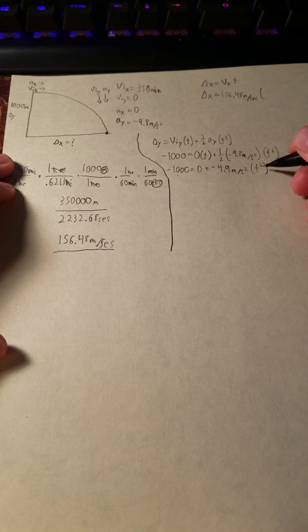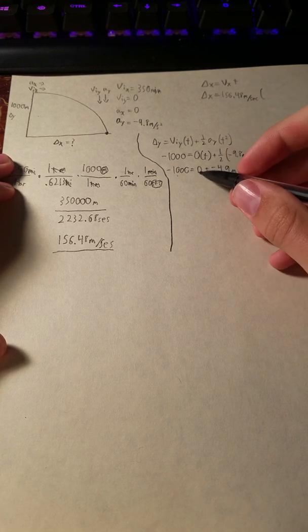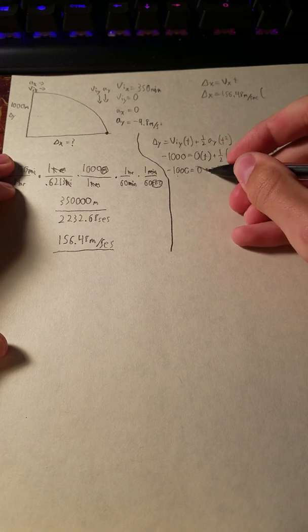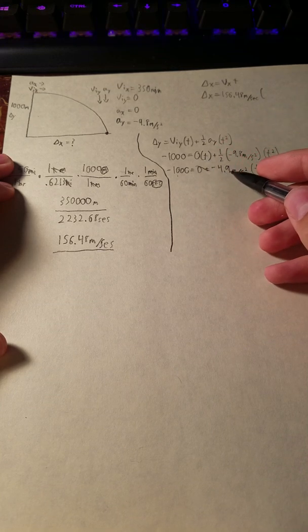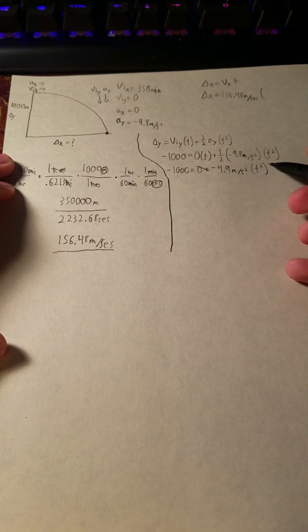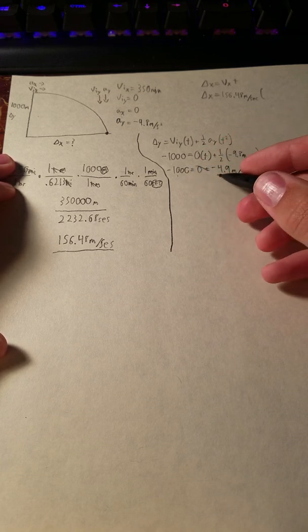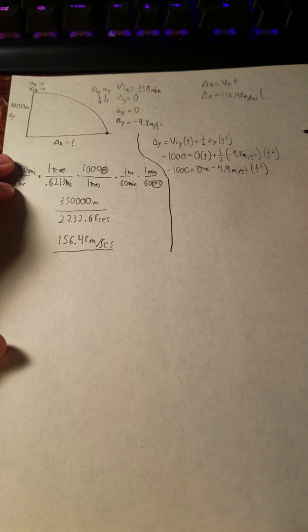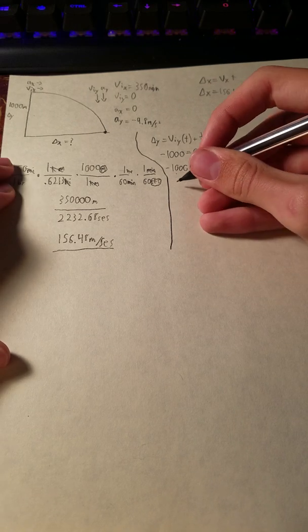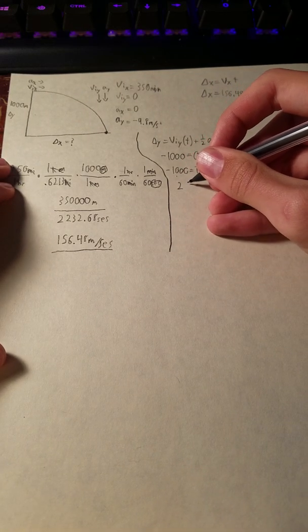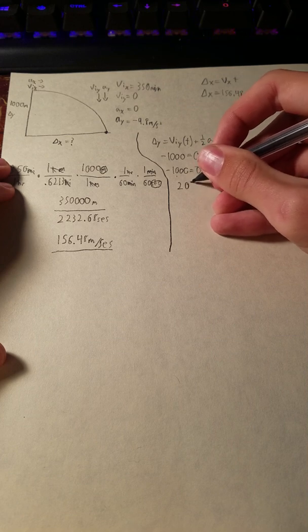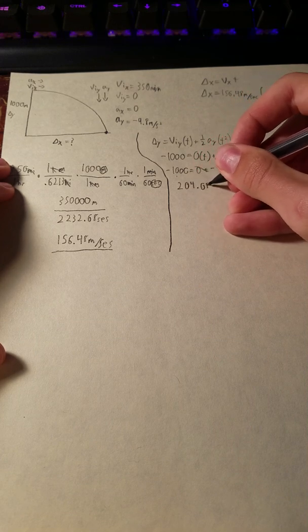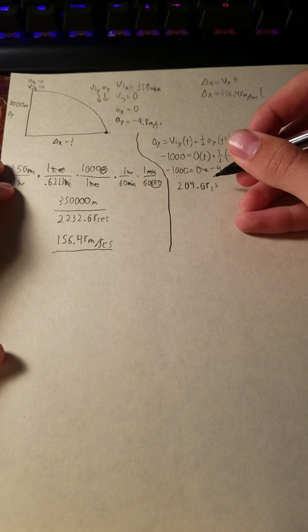Now, in order to get time squared alone, we know that 0 plus the rest is just negative 4.9 meters per second squared times time squared. This part just cancels out. We now divide negative 1,000 by negative 4.9 meters per second squared to give us 204.08 seconds squared.